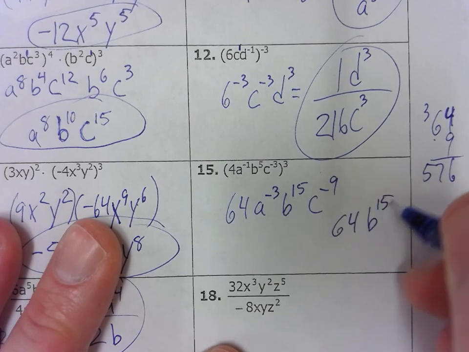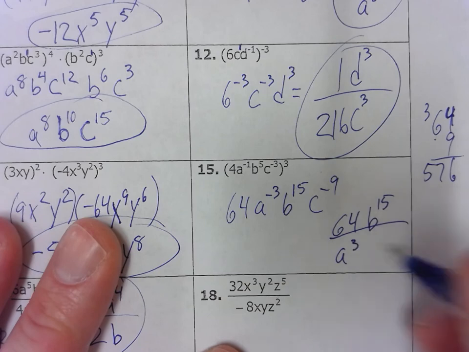B to the 15th stays. The a to the 3rd goes to the bottom. And the c to the 9th goes as well.